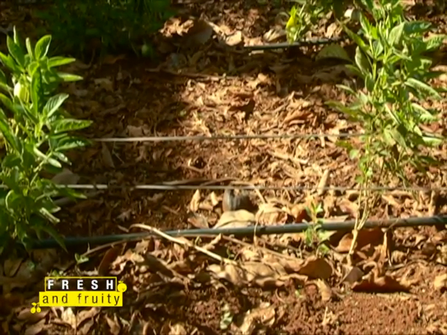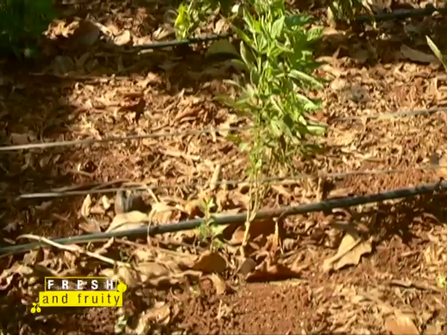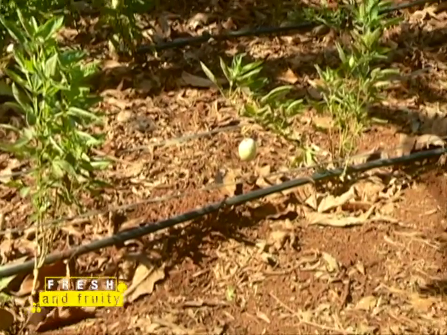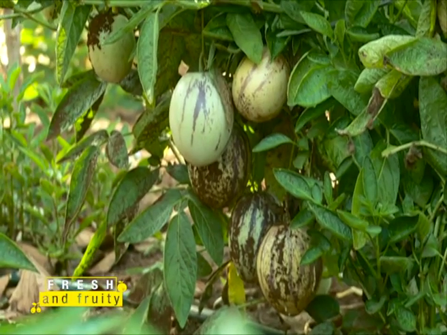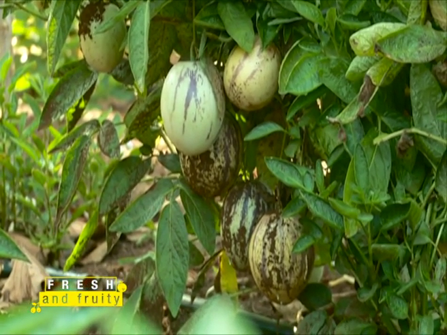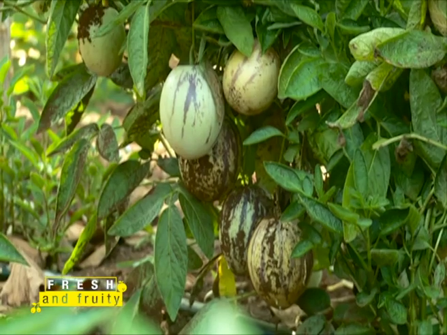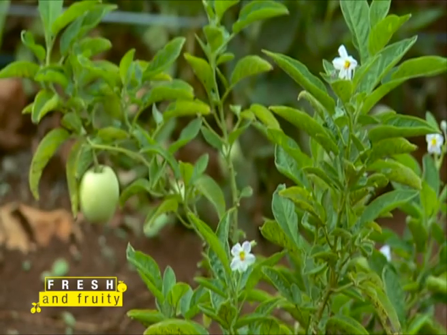An average farmer can produce an average of 50 fruits per plant in a season, that is after the 6 months. So if you are able to produce about 50 fruits for 1,000 plants, you have 50,000 fruits.